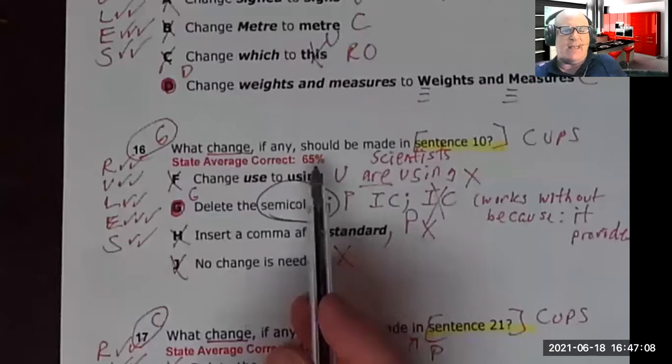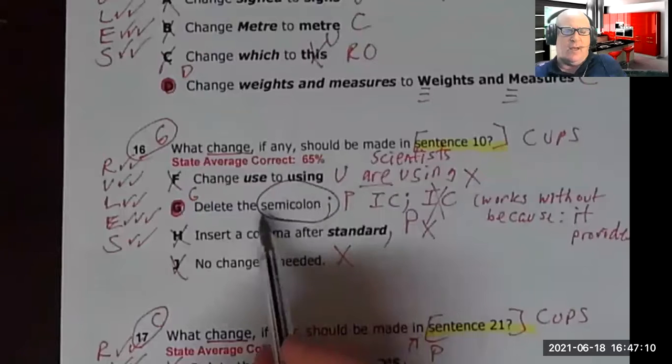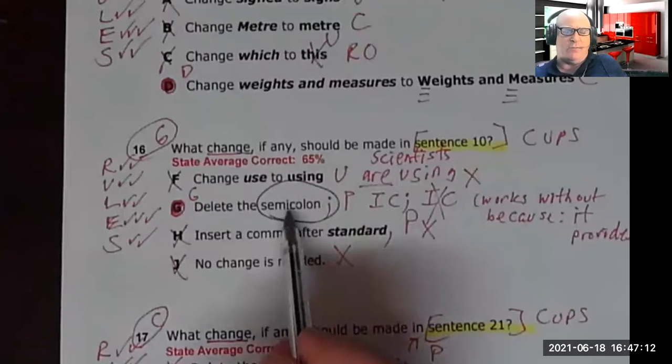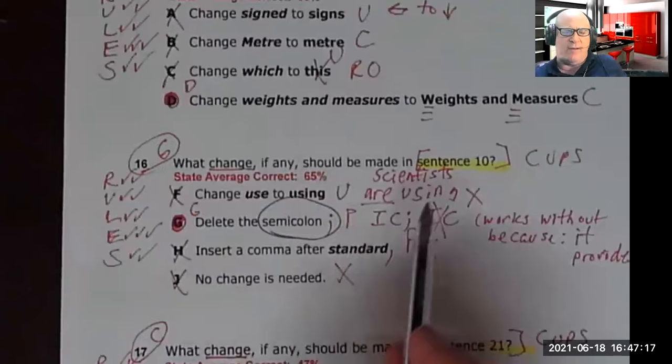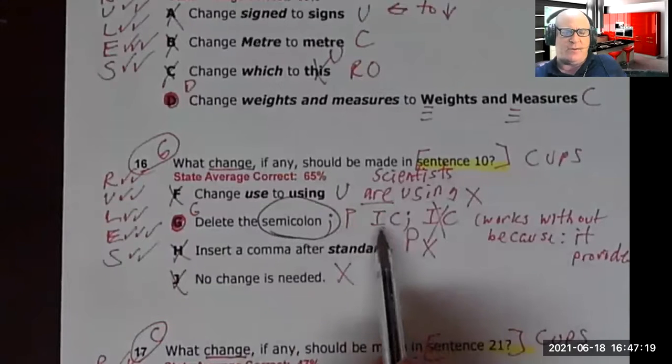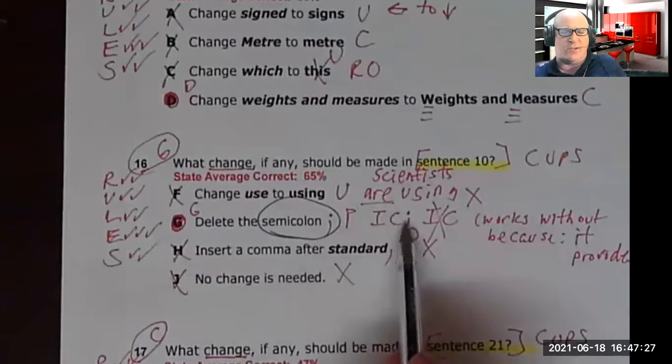The answer had to do with taking out a semicolon. And as a quick review, I said that you use a semicolon this way, where you have a word that starts with a capital, which is an independent clause, a sentence that has a subject and a predicate, followed by a semicolon. Think of yellow, slowing the sentence down, followed by another independent clause.